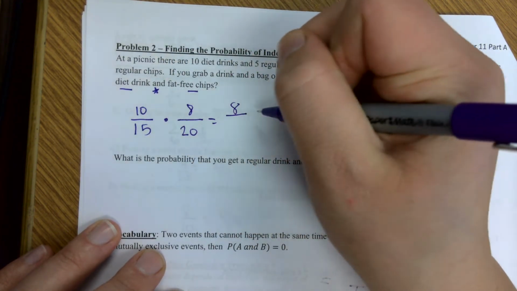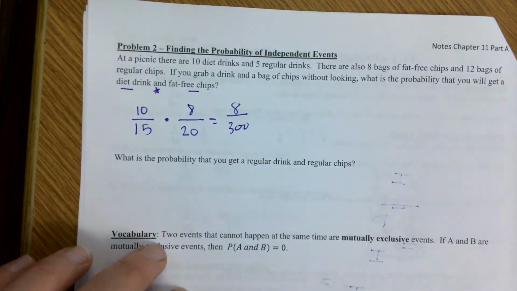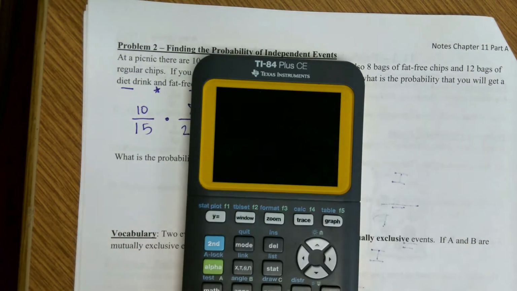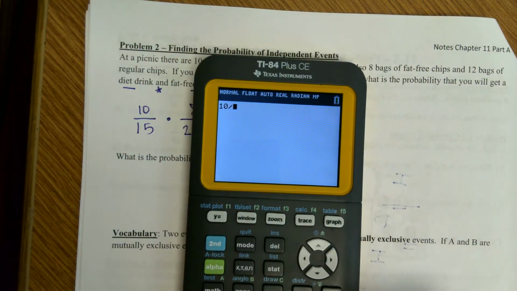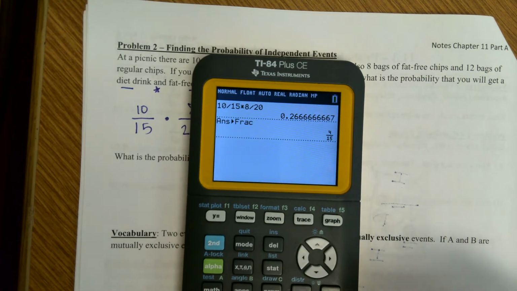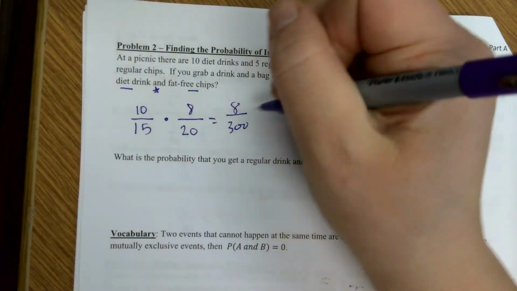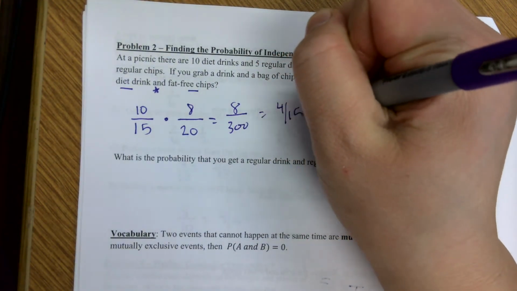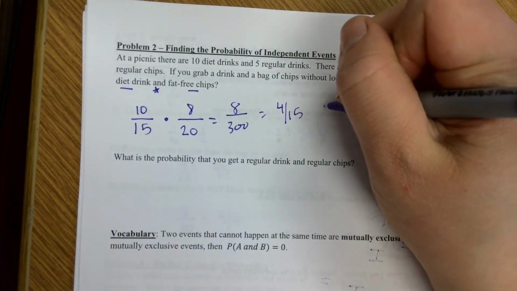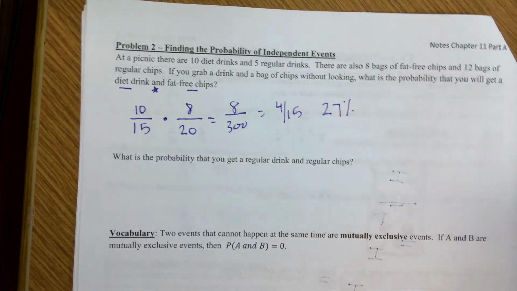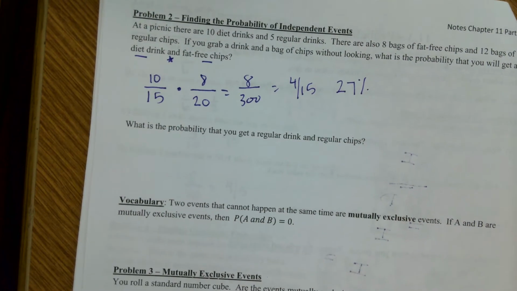So I would get 80 over 300. Or you can type this into your calculator. 10 divided by 15 times 8 divided by 20. Change it to a fraction. Either way, you should get 4/15. If you want to keep it as a percent, it'd be 27%. That's the probability you get diet and fat free.